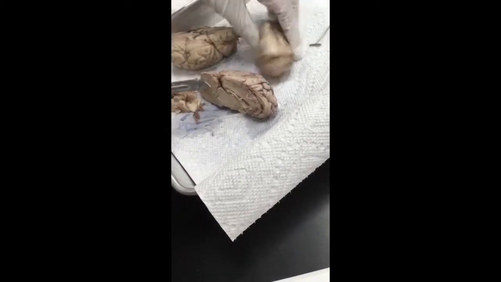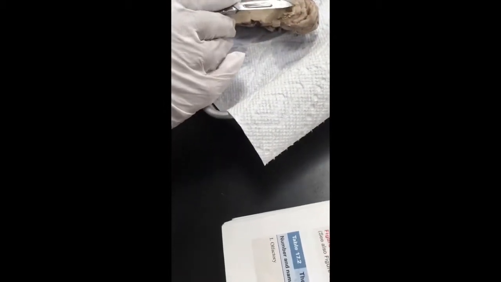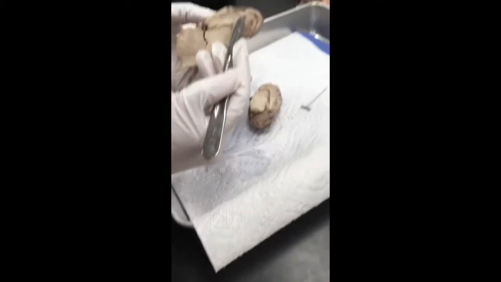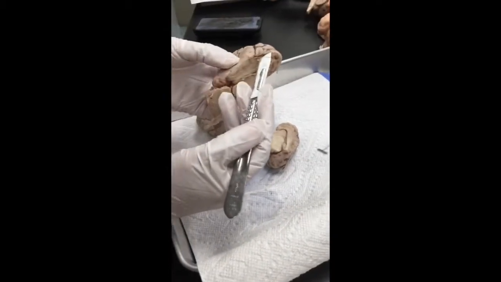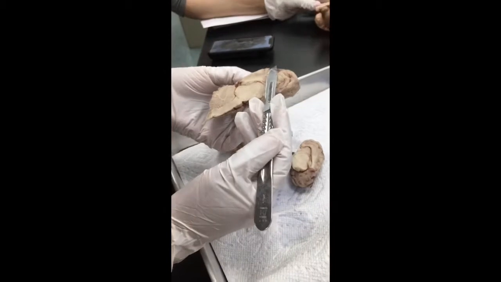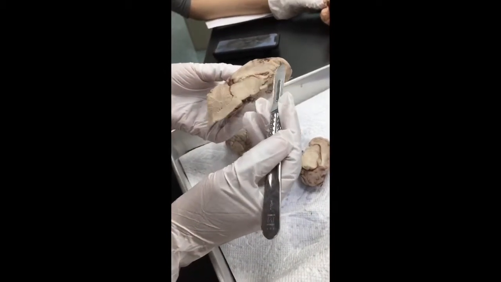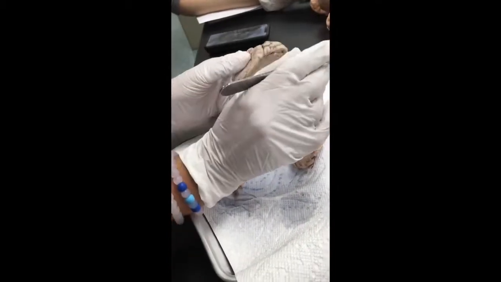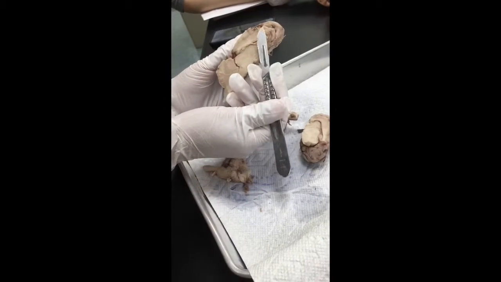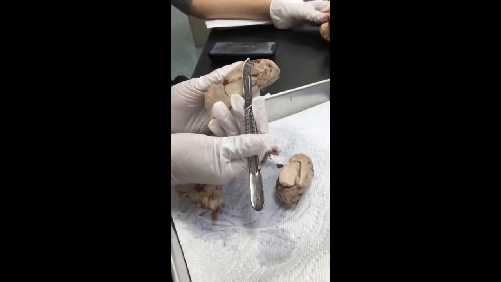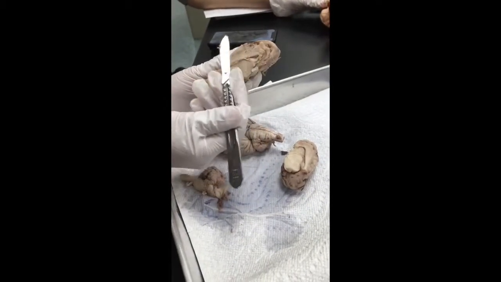Okay. What else? Look at this nerve. I don't know which nerve is that. The thalamus? Which nerve is this one? It's like the olfactory. That's going completely to the top. That's the olfactory. That's part of the olfactory. That's an olfactory.